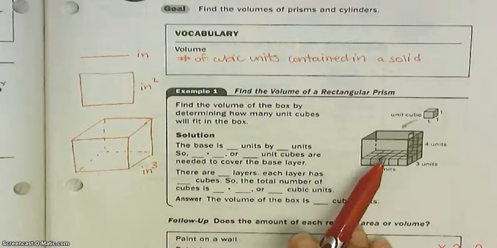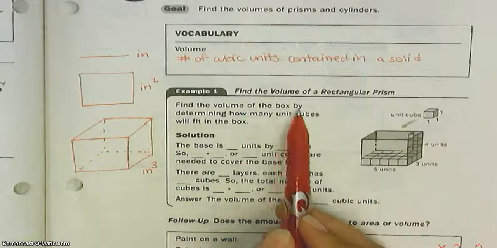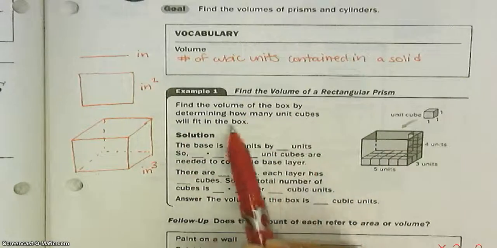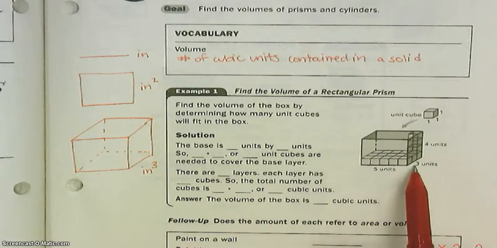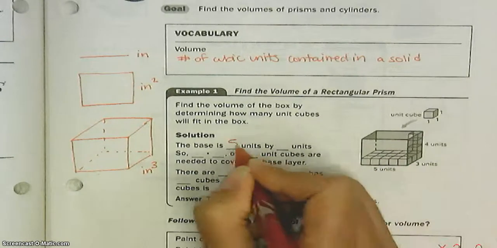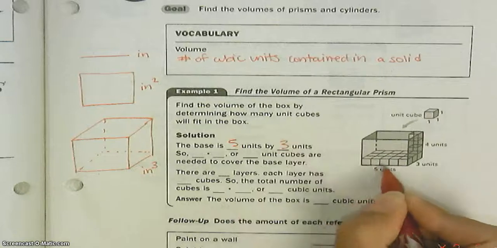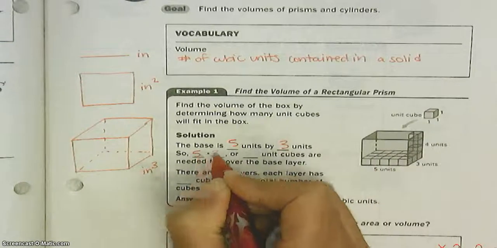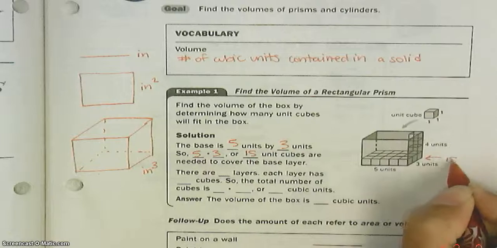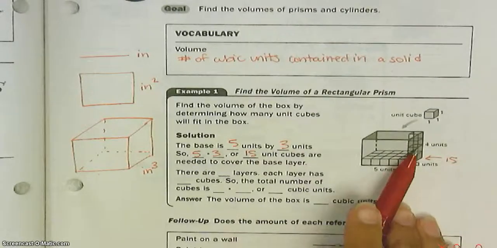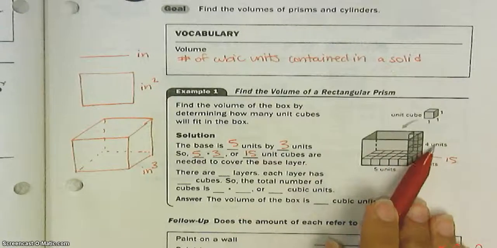So here's an example. Find the volume of the box by determining how many unit cubes will fit in the box. Well, let's look at how many cubes the base holds. It's 5 by 3. You could count all of them, or you could do 5 times 3. So the base holds 15. How many of those could we fit? We could fit 4 of those.